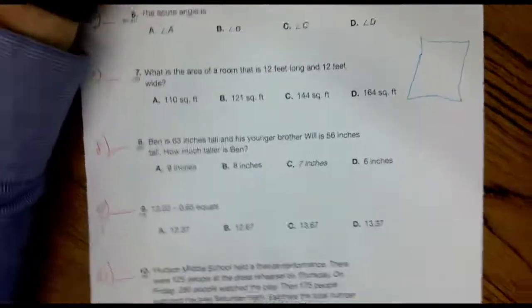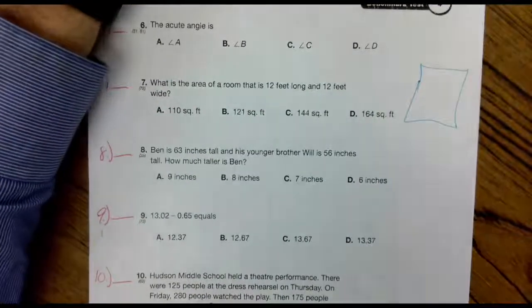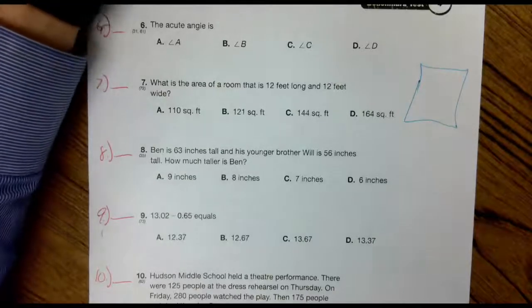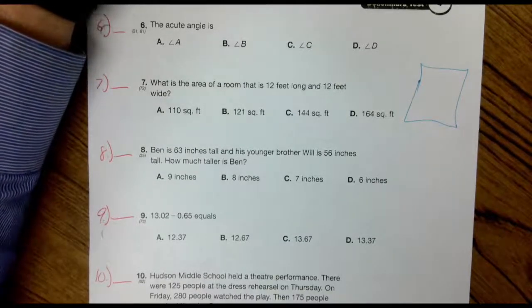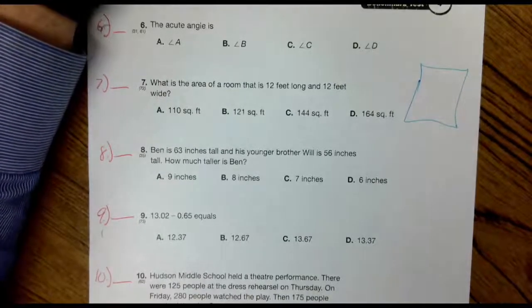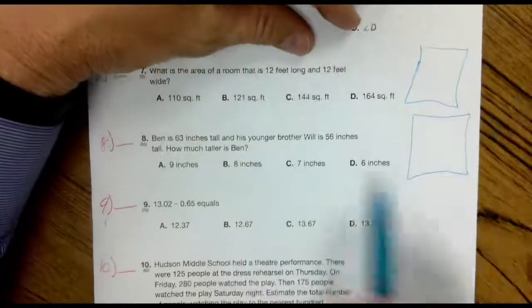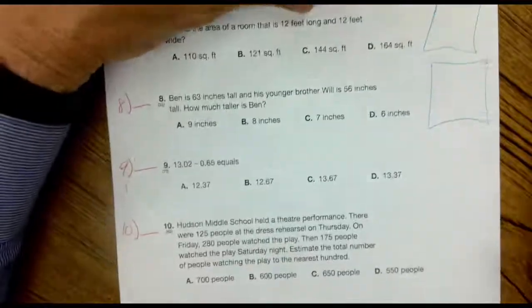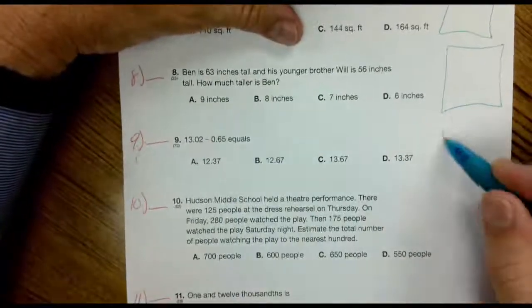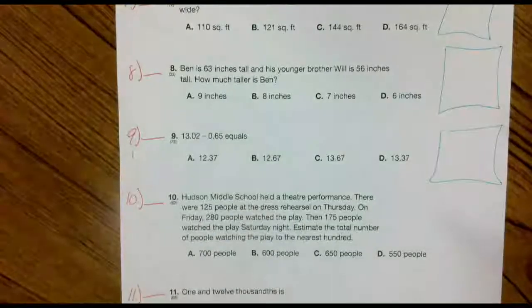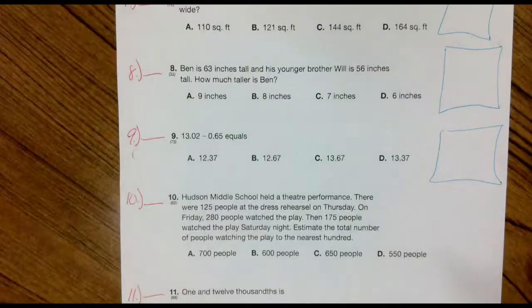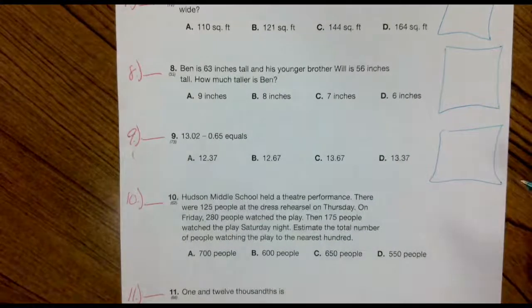Number 8. Ben is 63 inches tall, and his younger brother Will is 56 inches tall. How much taller is Ben? Here's your work box. Once you solve that, pick one of these, letter in front. Subtraction problem here. I think you can handle that one on your own. Remember to line up the decimal points.